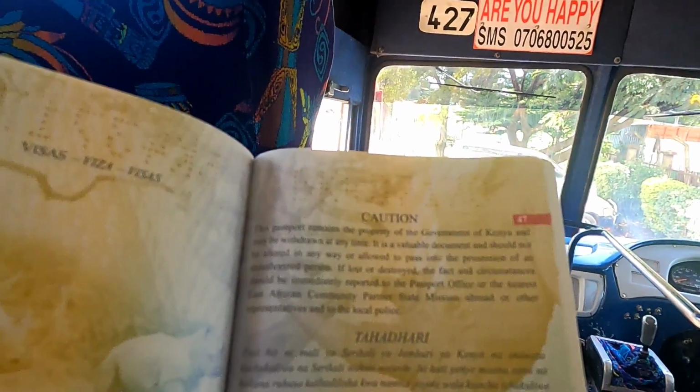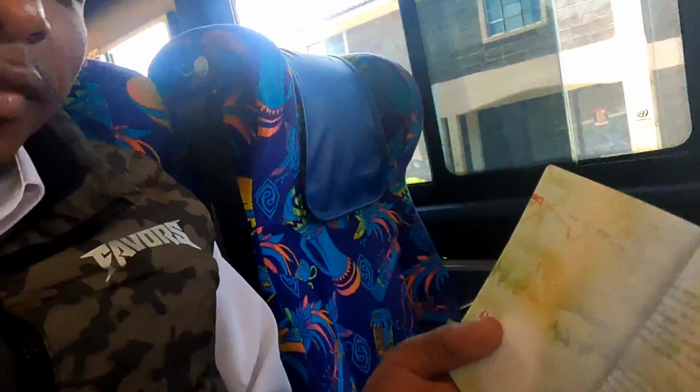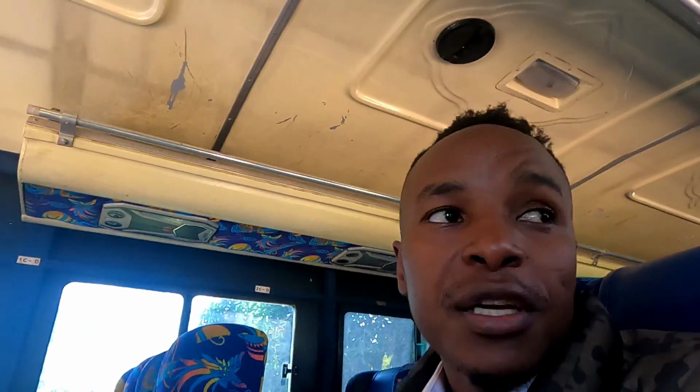This passport remains the property of the government and may be withdrawn at any time. It is a valuable document and should not be altered in any way or allowed to pass into the possession of an unauthorized person. If lost or destroyed, the fact and circumstances should be immediately reported. Yes, so here we have just like the guidelines of what this passport can do and what it can't do. So let's go now to the front page.